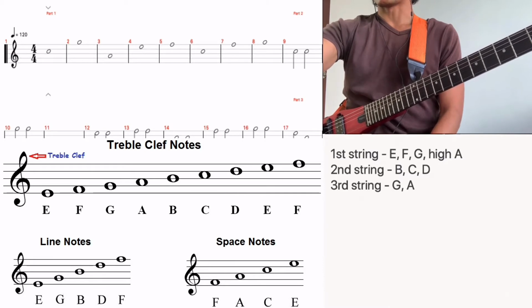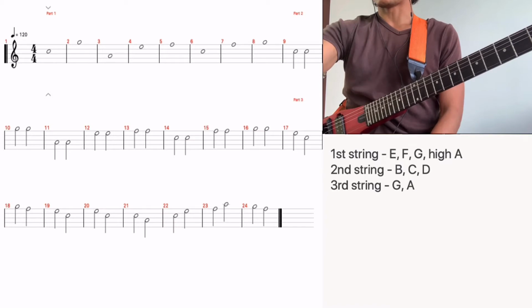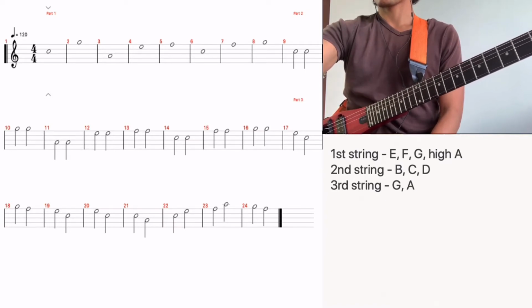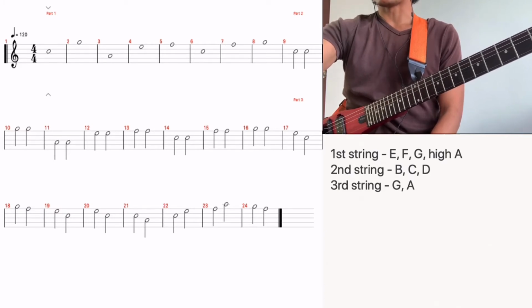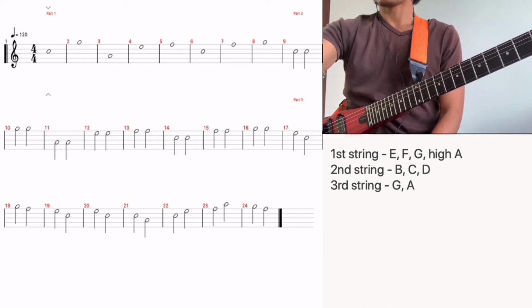Okay, so if you look at the left hand side here, I'm going to remove the icons. Alright, so if you look at the left hand side, you'll see that I have the score for Canon written there.